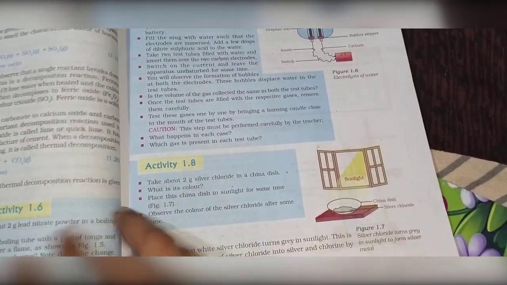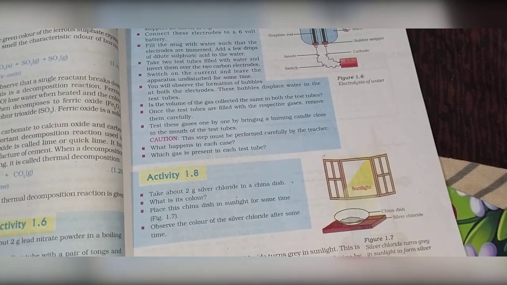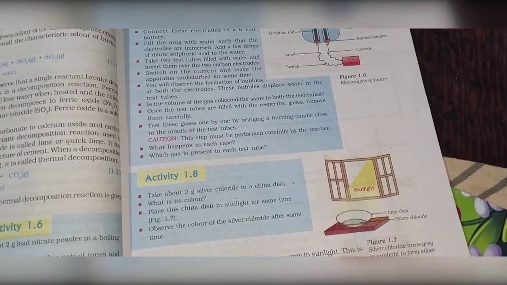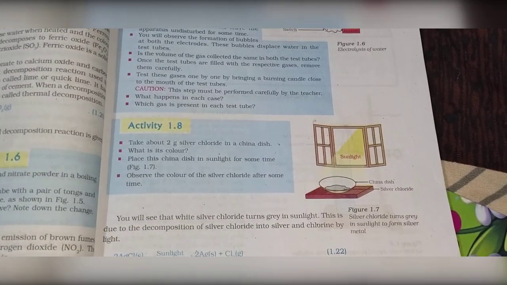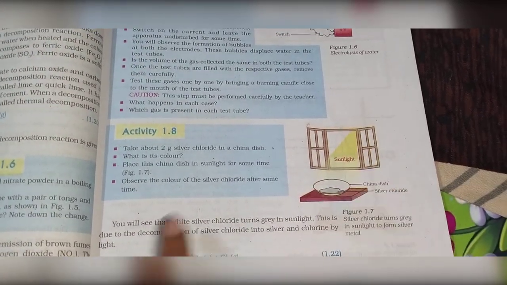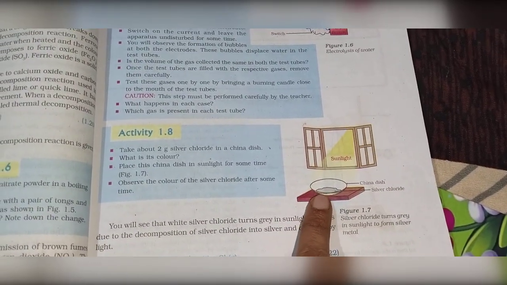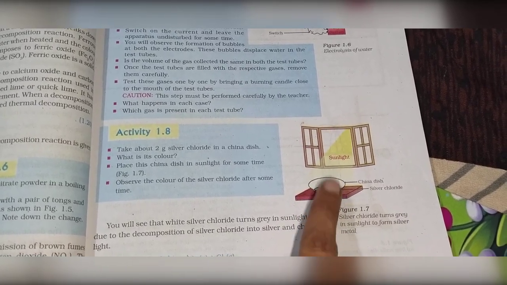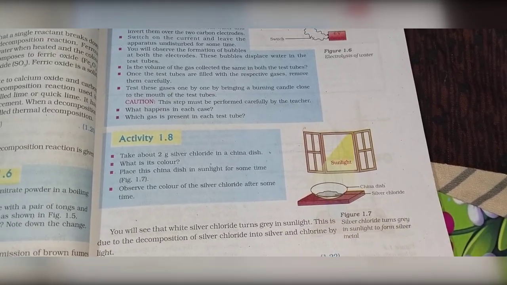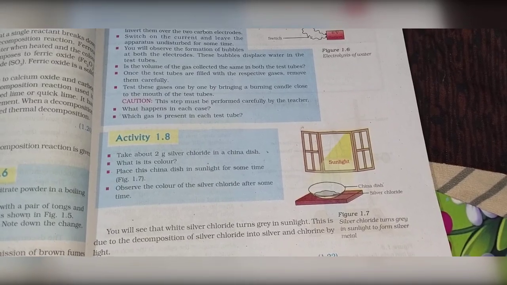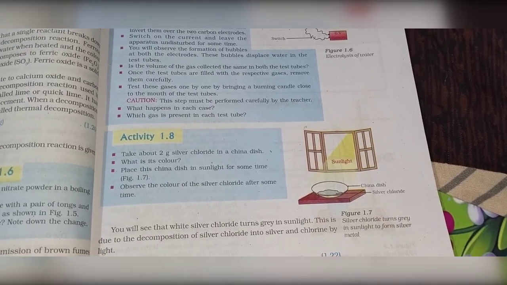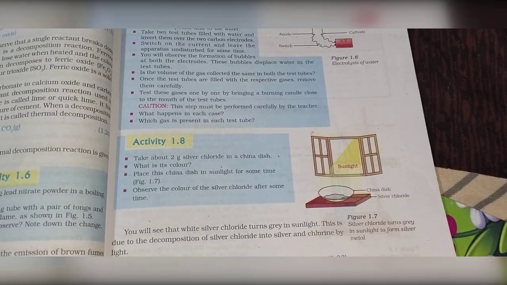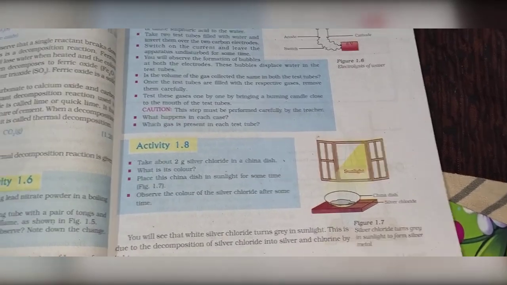Then sunlight is also an energy which we can use for a decomposition reaction. You will see that we take 2 grams of silver chloride in a china dish. What is its color? It will be white when we take it. After we keep it in sunlight for some time, we will see that it turns grey, because of decomposition of silver chloride into silver and chlorine by means of sunlight.